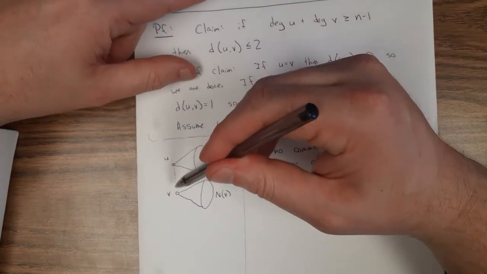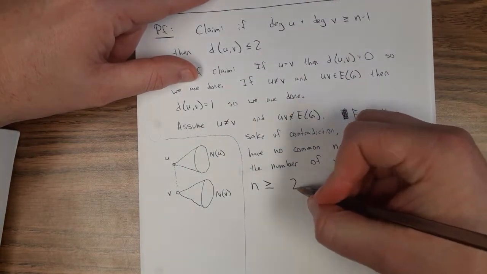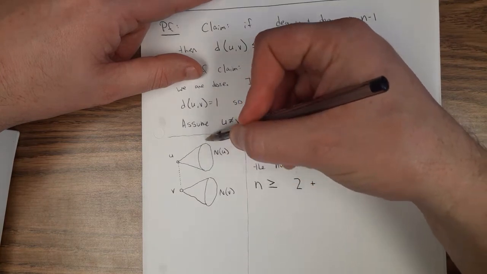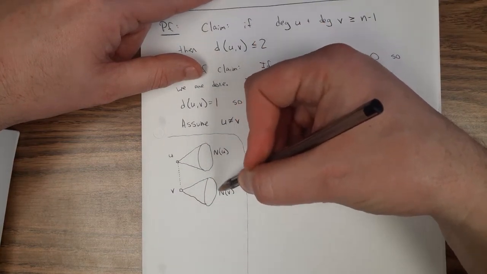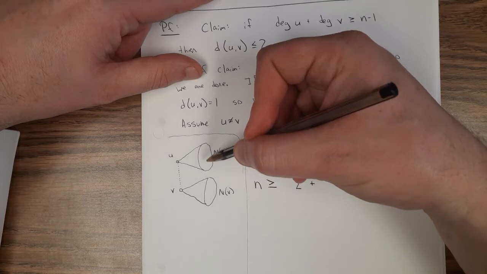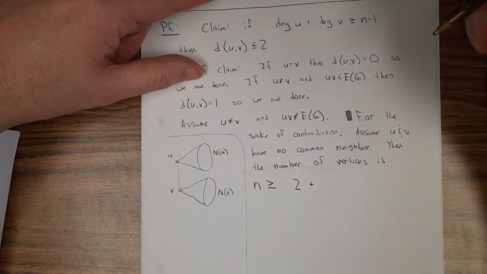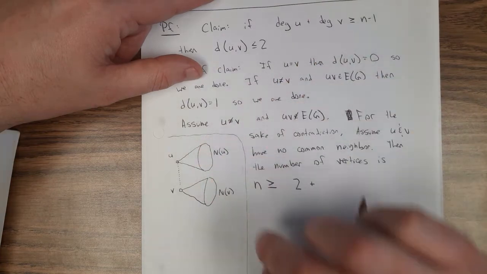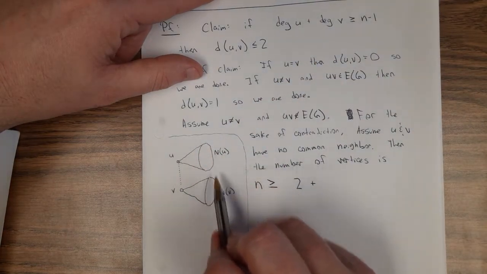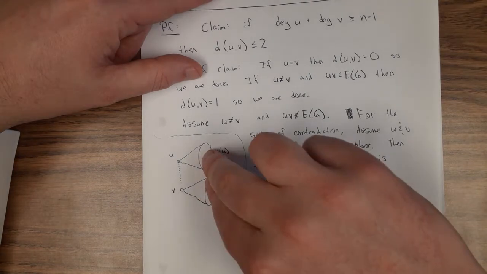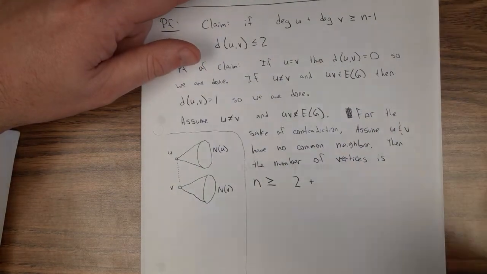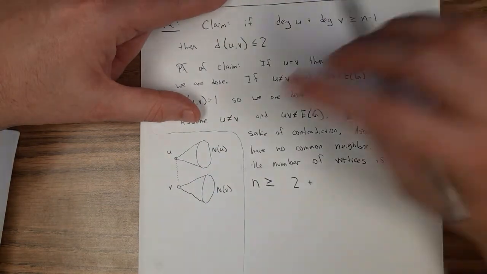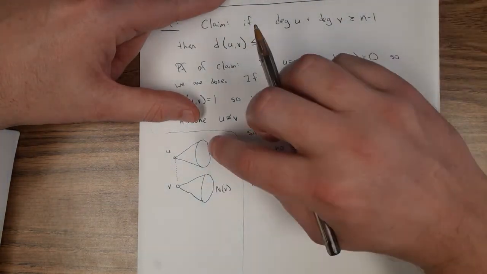There's U, there's V, that's 2, plus there's this set and there's this set. And we know that they don't overlap, or that's our assumption right now anyway. So if I want to count all the vertices, I can really just add this many plus this many. If they were overlapping, then I would have to subtract how big the intersection is, but they're not overlapping, so I can really just do this much plus this much.